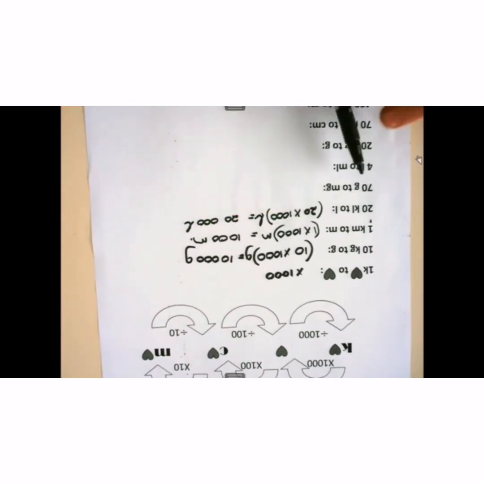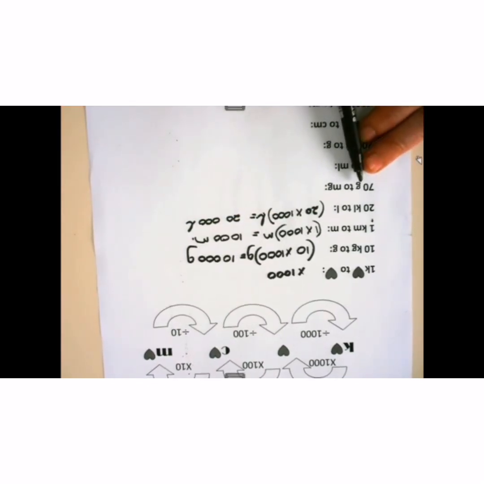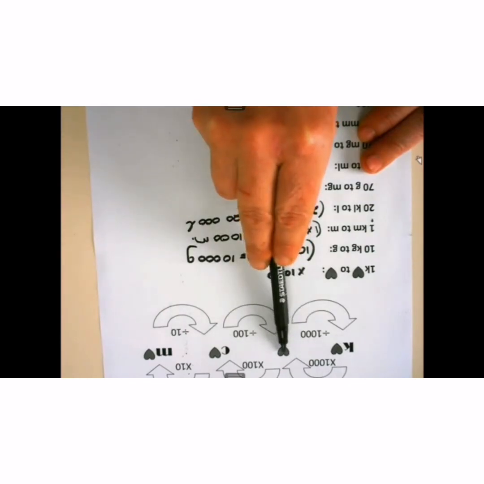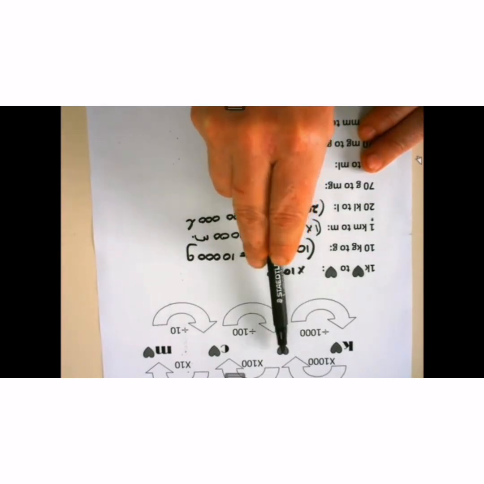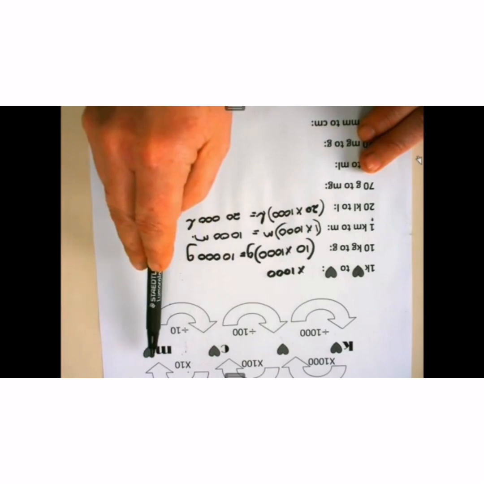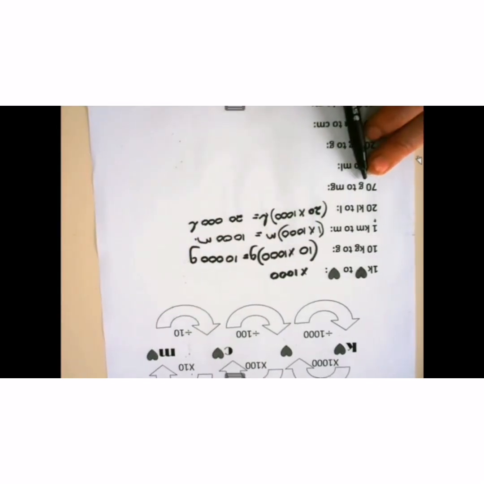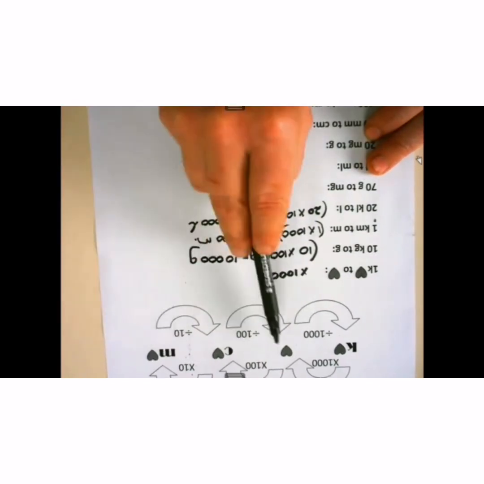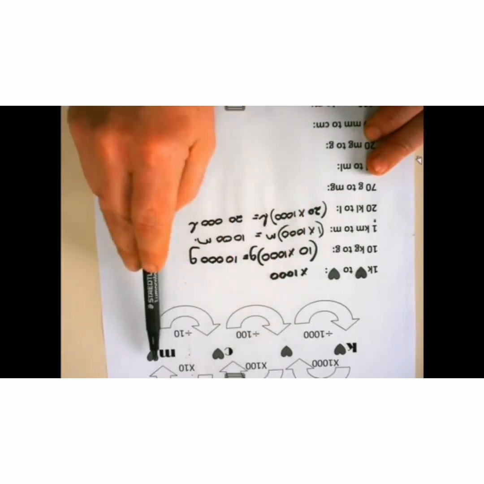Let us say I want to work in gram. My base unit is gram. So in the place of the heart, I can put a gram. I want to go from gram to milligram. I want to convert 70 gram to milligram. I want to move from here up to there.